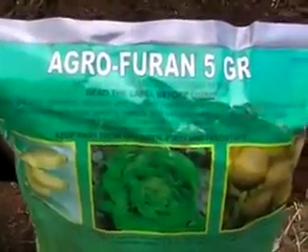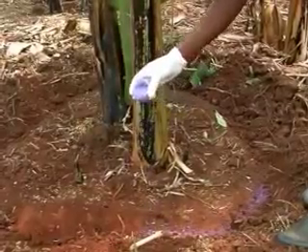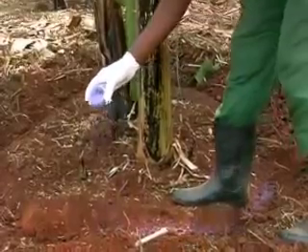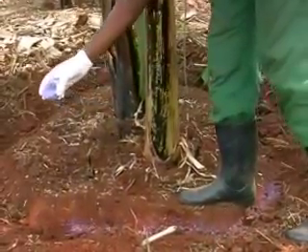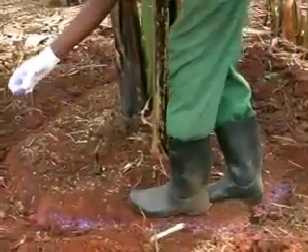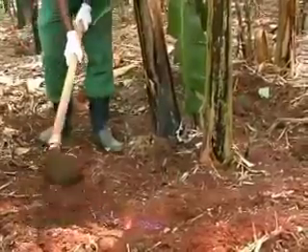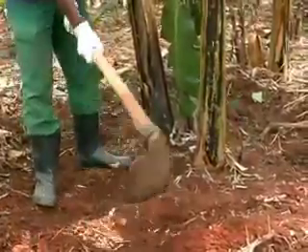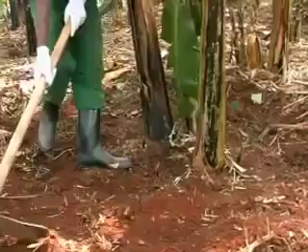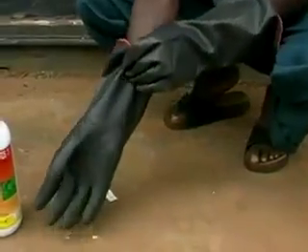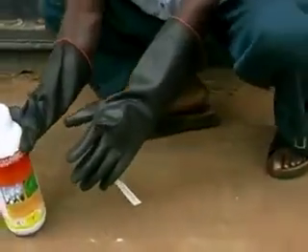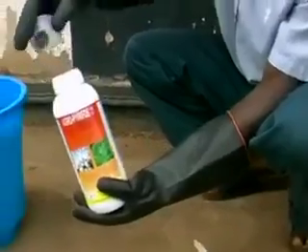Furadan is a systemic pesticide which is applied around the mat, 60 centimeters from the base, at a rate of 60 grams per mat. Application should be 2 to 4 times per year, depending on the level of infestation. Application is most effective during the rainy season. Always make sure that you wear gloves when handling and using chemicals.